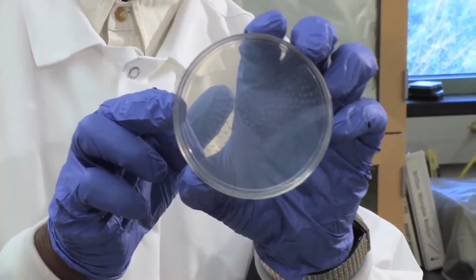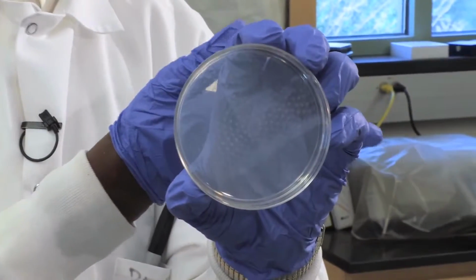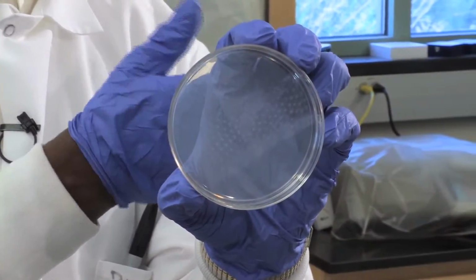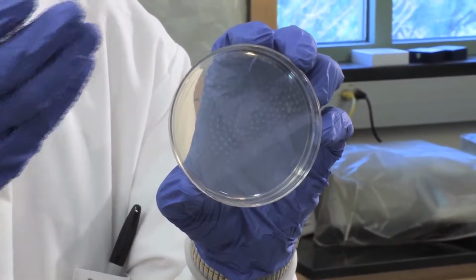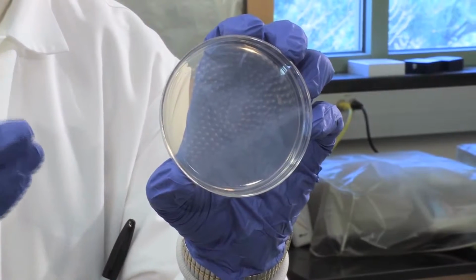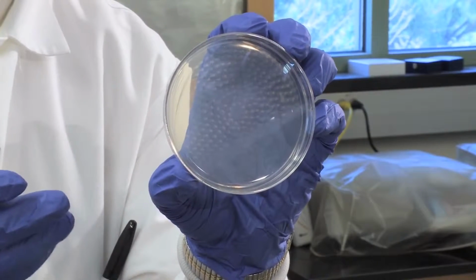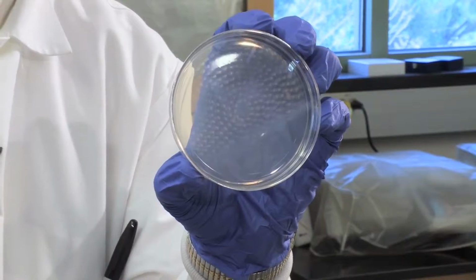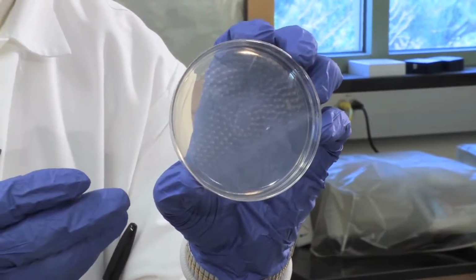So we will put this in the box and leave it for 5-7 days. And if there is any culturable, viable organism, especially fungal organism, then we might see some growth.